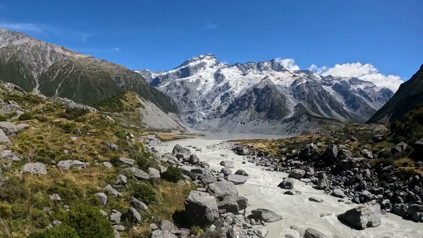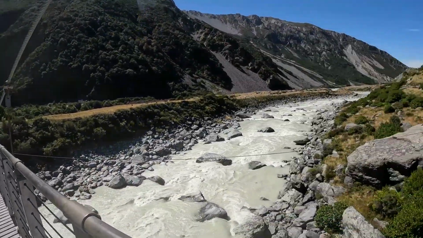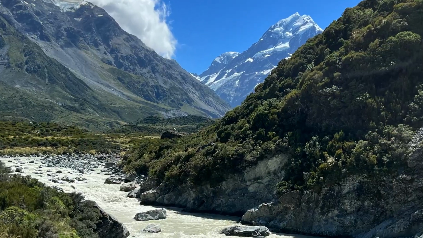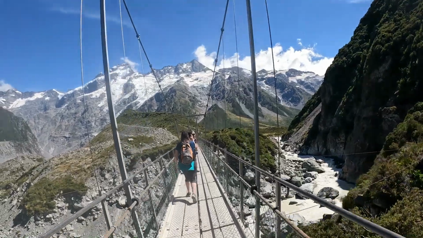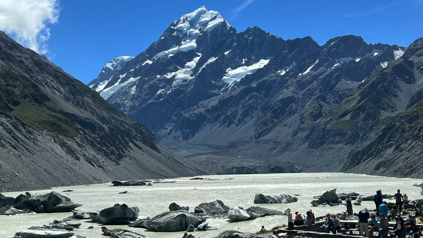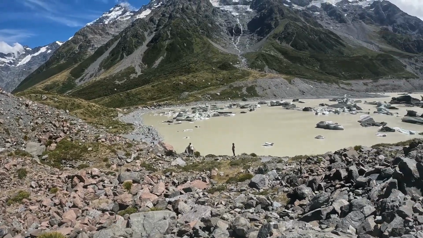Recently, I travelled to the South Island of New Zealand and hiked the popular Hooker Valley track in Mount Cook National Park. The track leads up the Hooker Valley, along the Hooker River, and ends at the Glacier Lake, right below amazing views of Mount Cook, the tallest mountain in New Zealand. Along the way, you'll encounter swing bridges, picturesque icebergs, glaciers, and majestic mountains that will have you reaching for your camera at every turn.